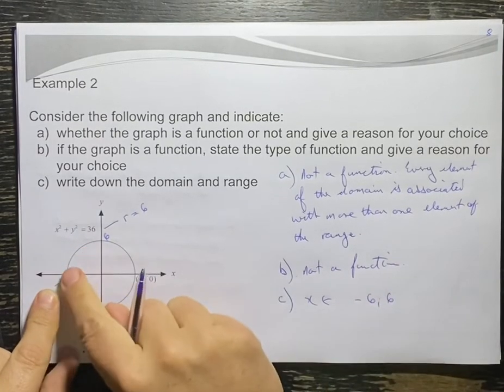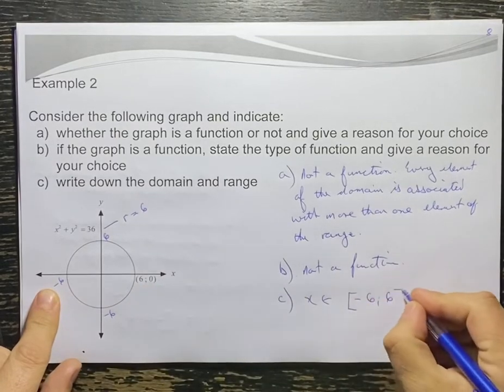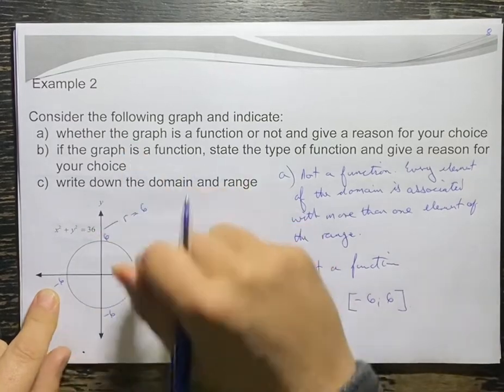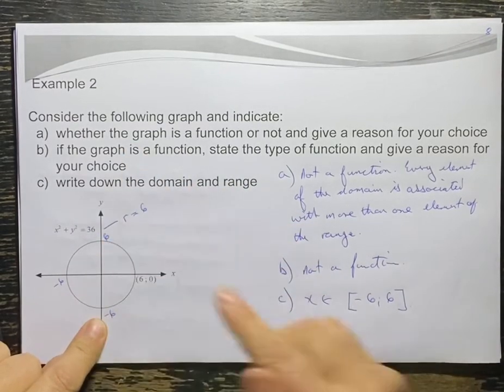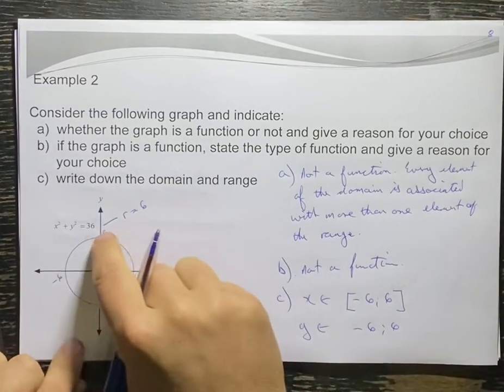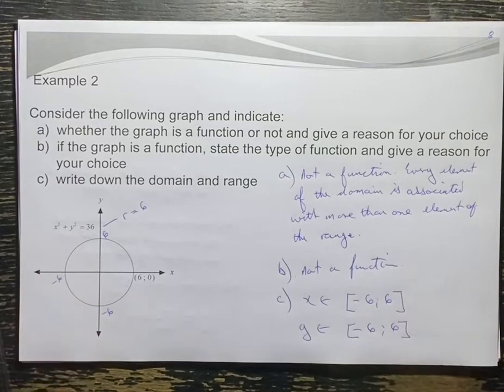And because this graph goes through that point and through that point, we can include both of them. Now, if we look at the range from bottom to top, it's going from -6 to 6. And again, guys, because the graph is going through those points, we can include both of them. Okay.